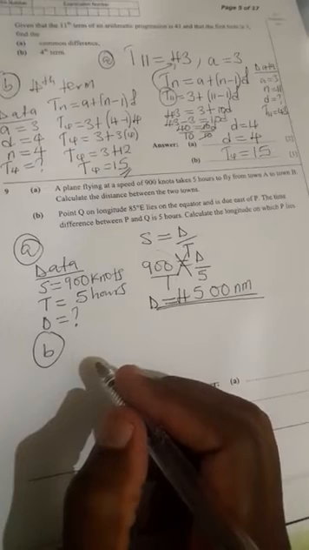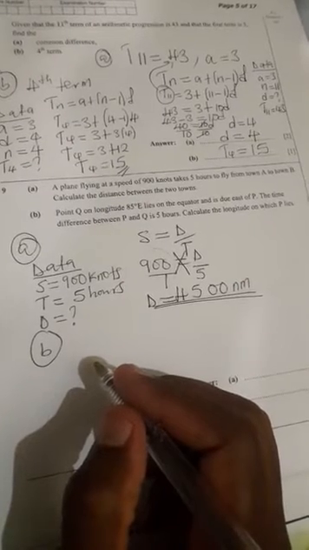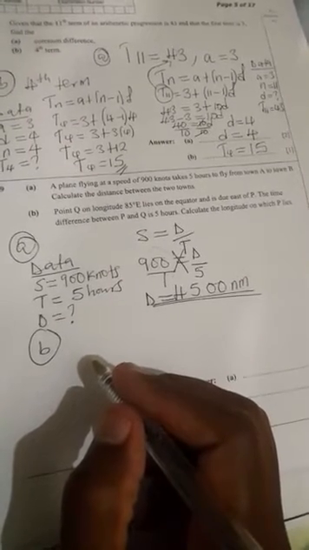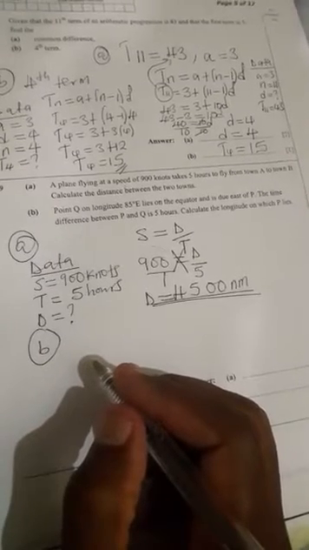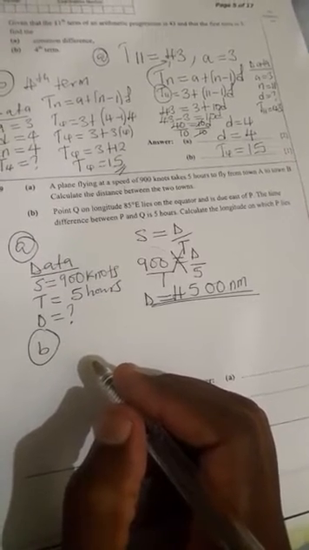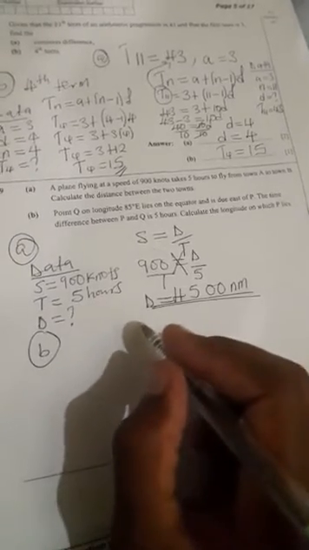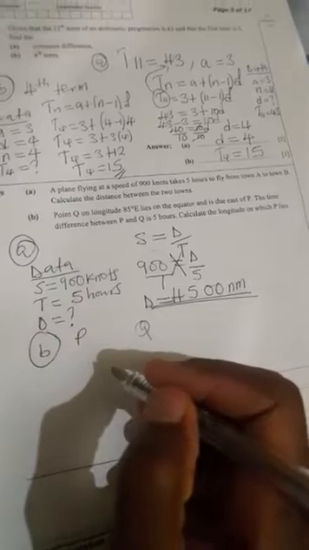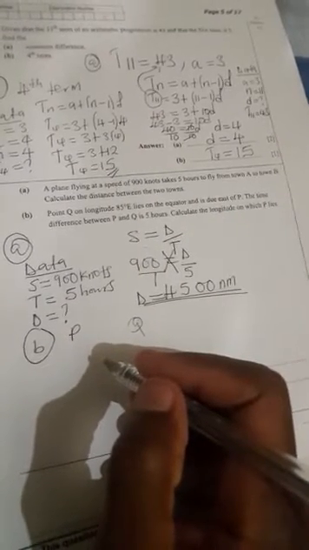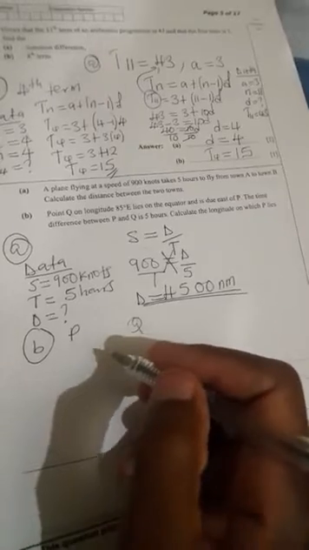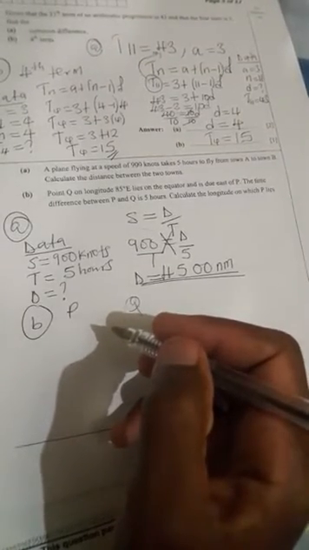So we are done. For B, the story is that point Q on longitude 85 lies on the equator and is due east of P. When they say point Q is due east of P, they mean Q is on the right of P. Then they are saying the time difference between P and Q is 5 hours. They want you to find the longitude on which P lies.